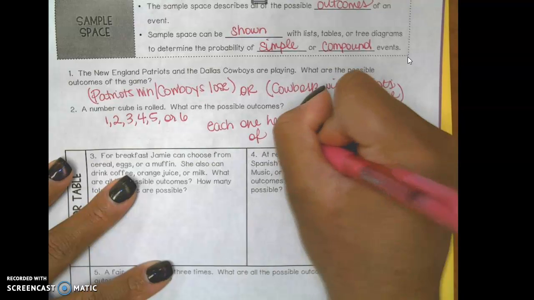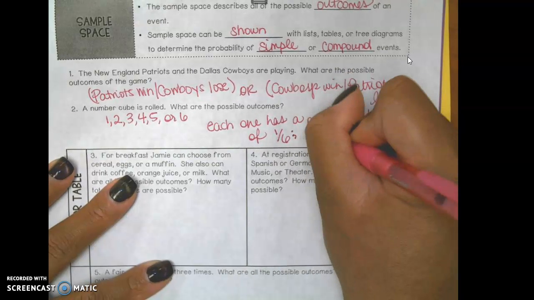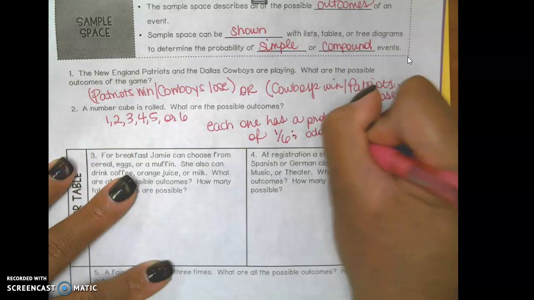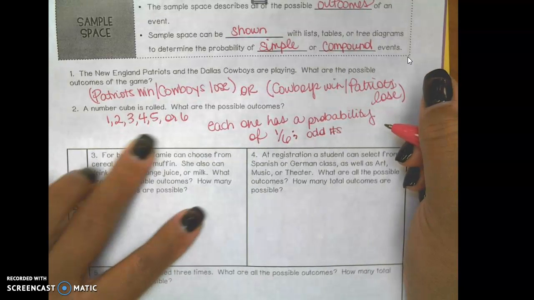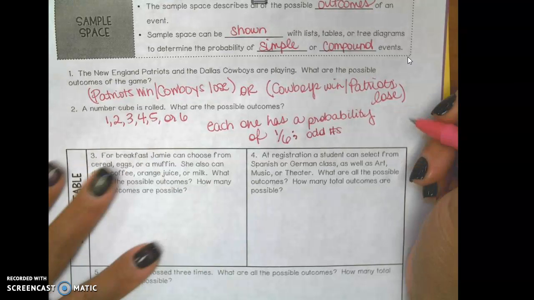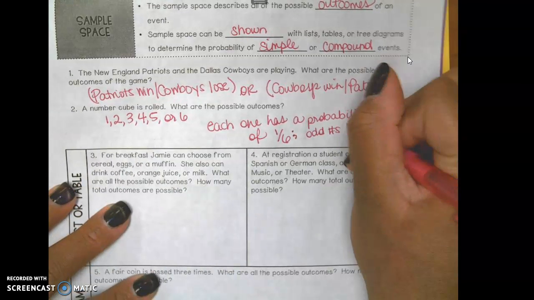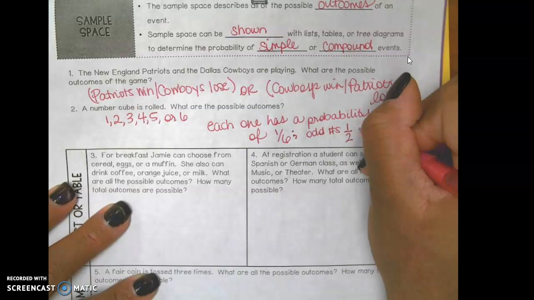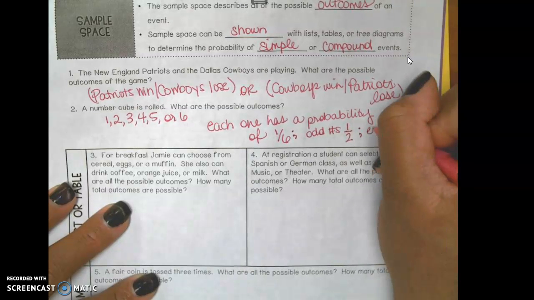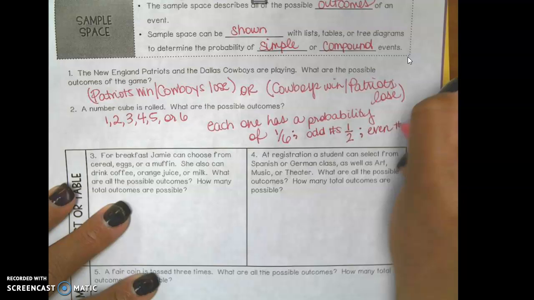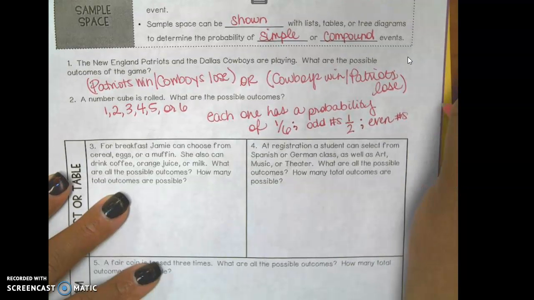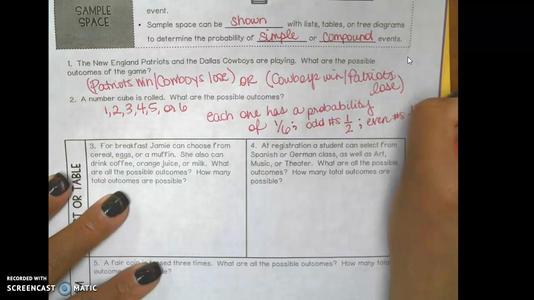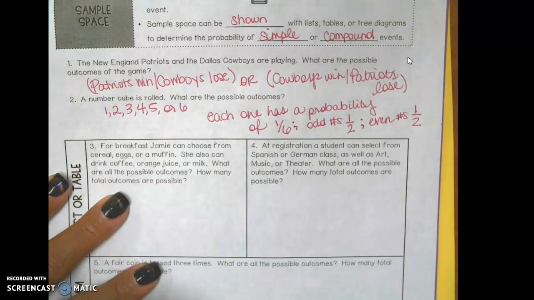What if I wanted to say odd? Odd numbers have a probability of what? How many are odd? 3 out of 6, which reduces to what? 1/2. Even numbers would be what? 1/2. Half of those numbers are even, half of them are odd.